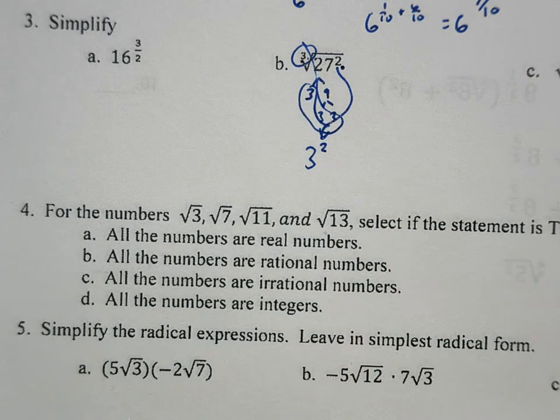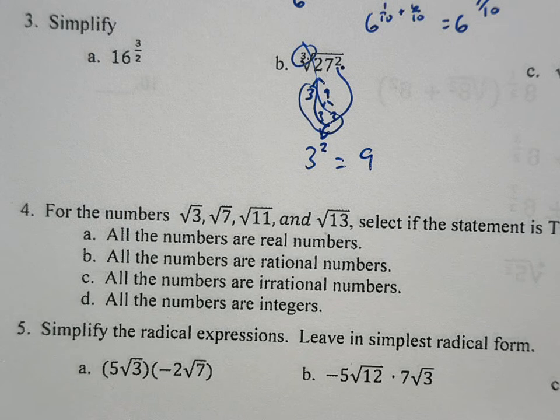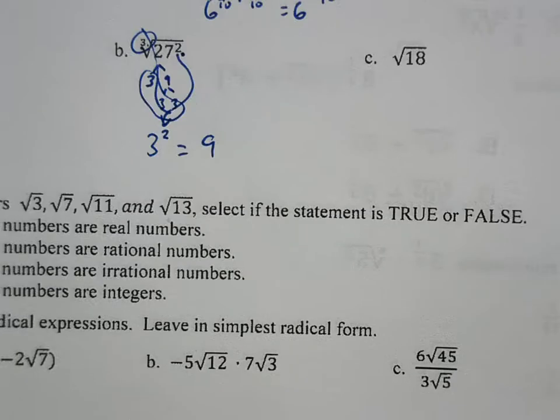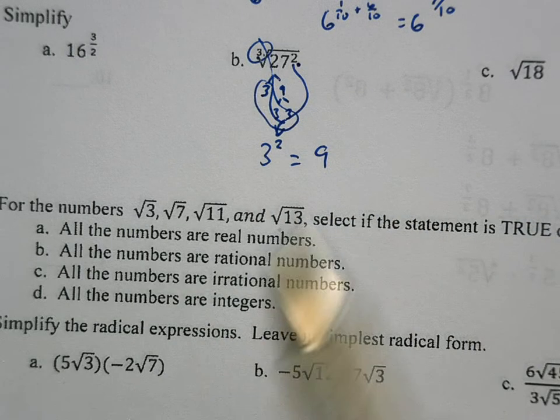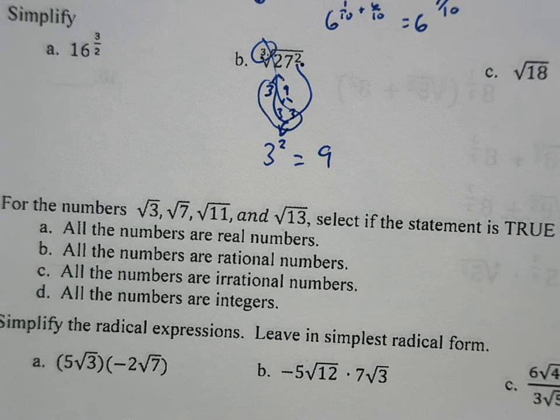The third root of 27 is a 3. Now square it. 3 squared is 9. My final answer for 3B is 9. If you want to double check yourself on these questions, you can punch these in on your calculators. Calculators can do that, and there will be a calculator allowed on this final. There's a lot of questions that you can double check yourself by using the proper buttons on your calculators.